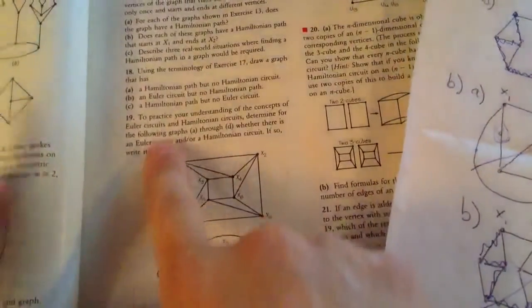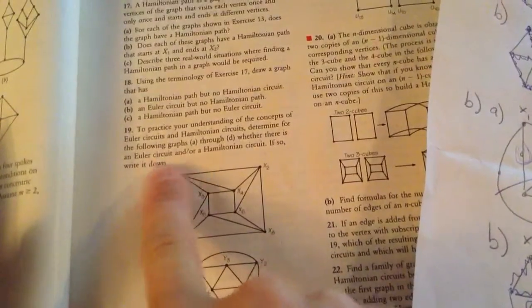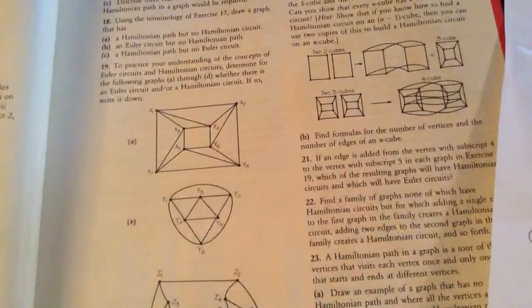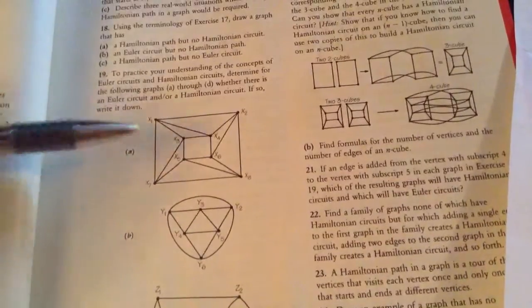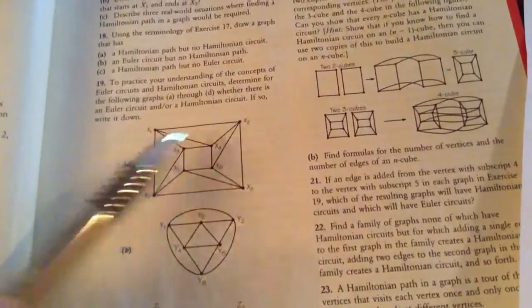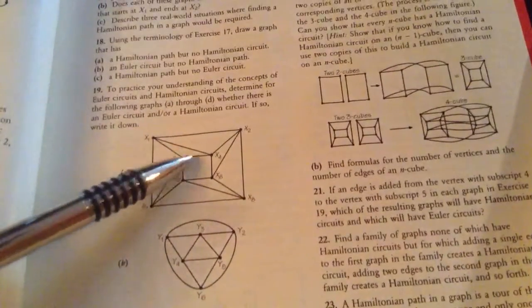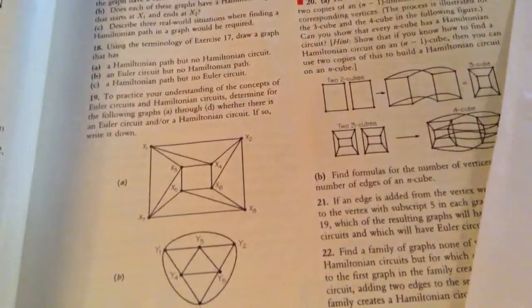To practice concepts of Euler circuits and Hamilton circuits, determine whether there is an Euler circuit and/or a Hamilton circuit, and if there is, write it down. So in A, first of all, I'm going to look for Euler circuits because they're easy. An Euler circuit is all about even valences and connectedness. This graph is connected. X1 has valence 4, so does X2, X8, and X7. X3 has 1, 2, 3, 4, and so does X4, X6, and X5. So I know that there is an Euler circuit.